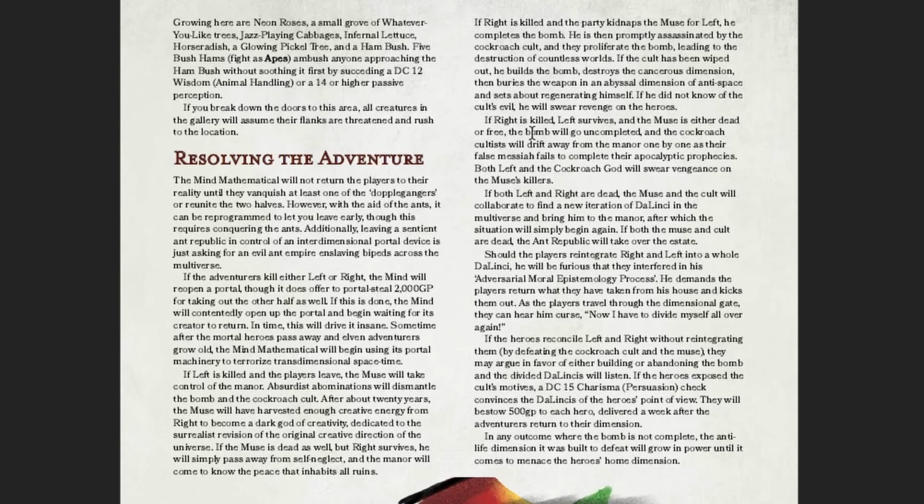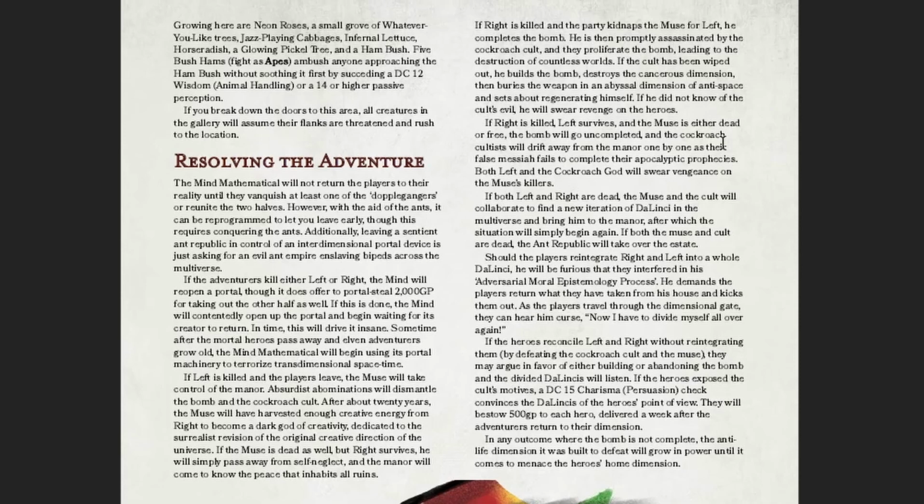If the cult has been wiped out, he builds the bomb, destroys the cancerous dimension, then buries the weapon in an abyssal dimension of antispace, and sets about regenerating himself. So he actually goes about fixing himself once this is resolved. And yeah, if Right is killed, Left survives, and the muse is either dead or free, the bomb will go uncompleted, as Left actually needs the muse to finish the bomb.